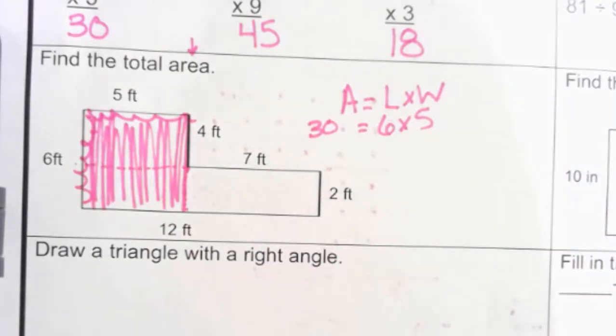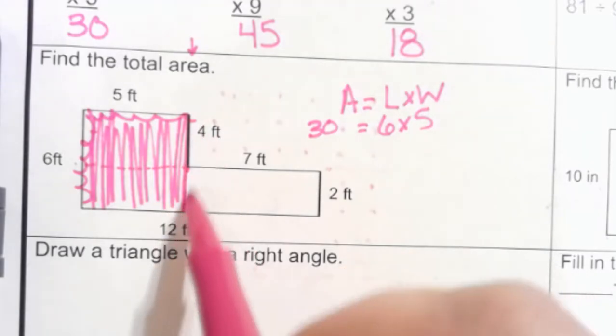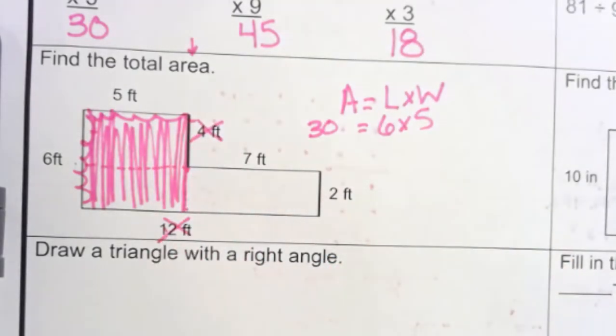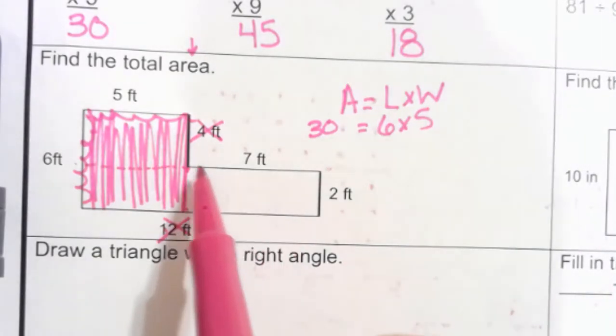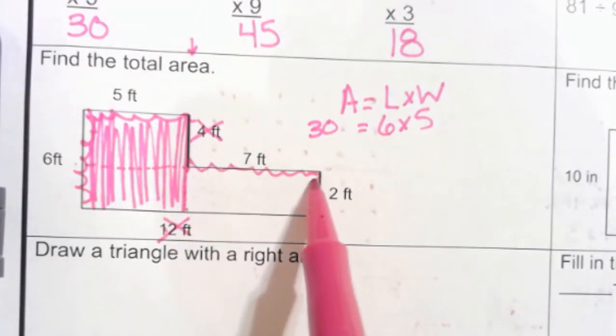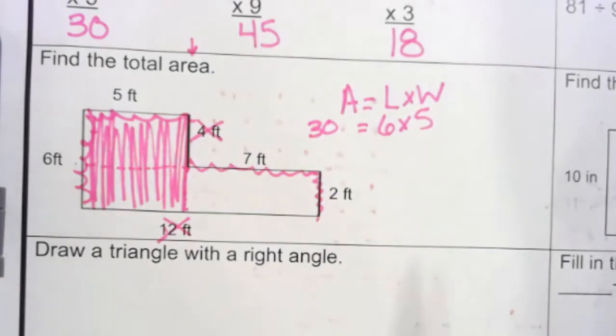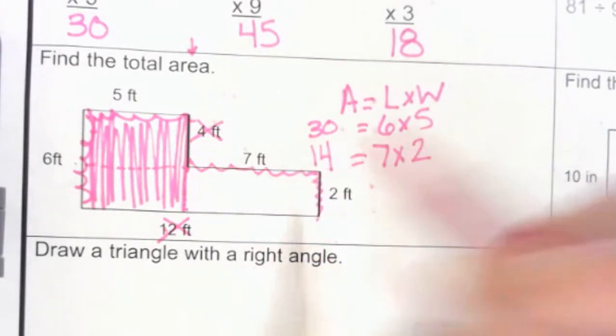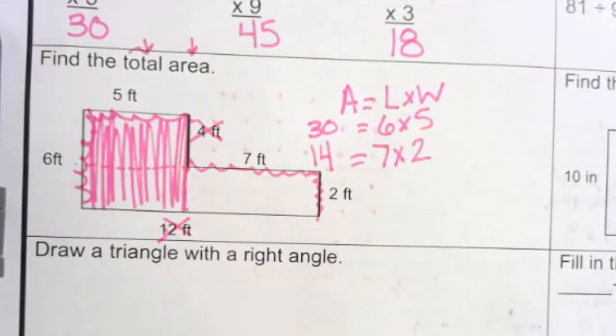We are looking for a length and a width. We can get rid of the ones we don't need. That one tells me nothing, and that one tells me nothing. So I have a 7 and a 2. 7 feet times 2 feet equals 14. So how would I find the total area? Then we must add.